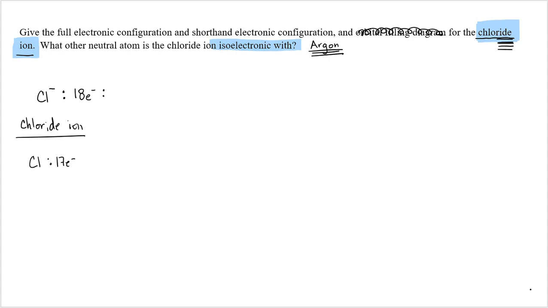So the full electronic configuration, 1s2, that gets us to helium, 2s2 to beryllium, 2p6 over to neon, 3s2 to magnesium, and then 3p6, because it's isoelectronic with argon. So it has the same number of electrons, therefore the same electronic configuration as argon. So remember, if you're counting to make sure you have all 18, 2 plus 2 is 4, 4 plus 6 is 10, plus 2 is 12, plus 6 is 18 electrons.